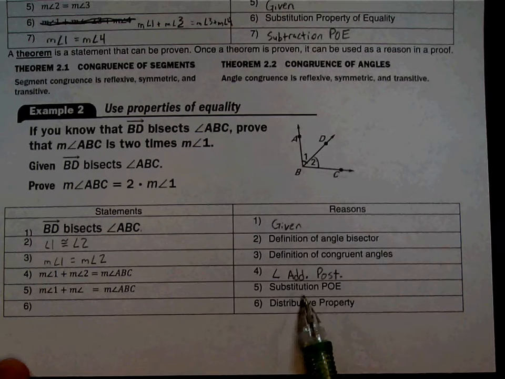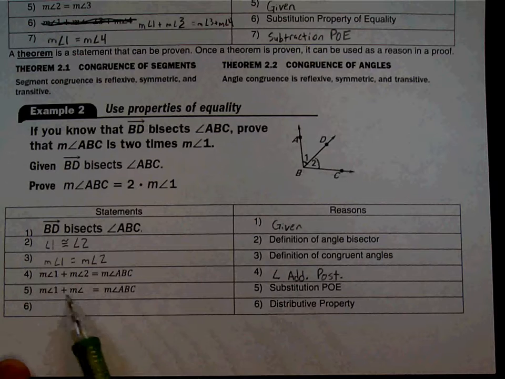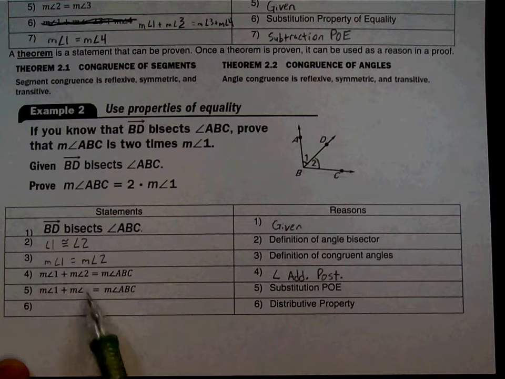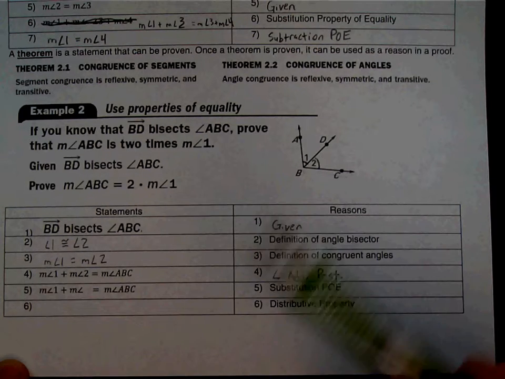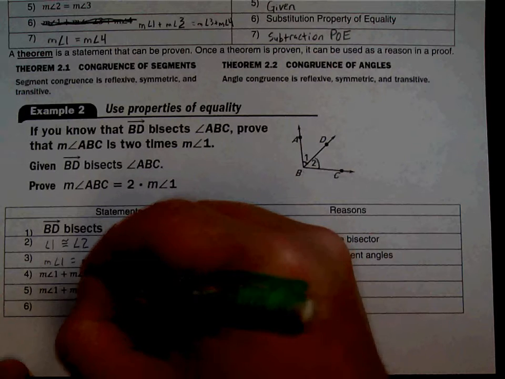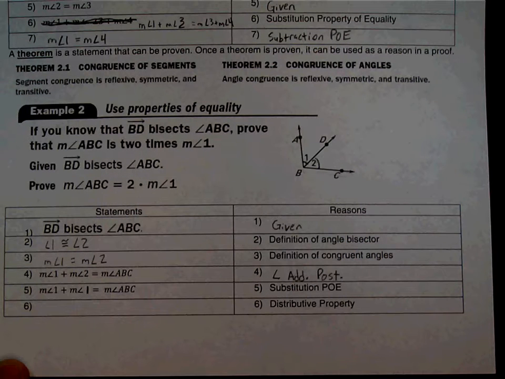Number 5, we see that they must use substitution. So I go over here and I compare line 4 to line 5. It's all the same except for a blank. So we're supposed to be replacing 2 with something. What can we replace in place of 2? Well, we previously said the measure of angle 2 is equal to the measure of angle 1. So I'm able to substitute 1 in place of the 2.